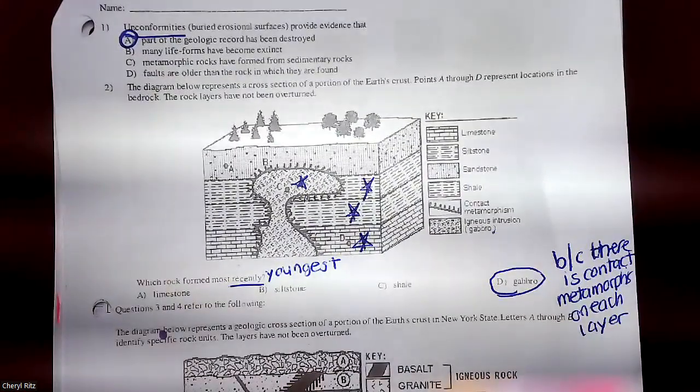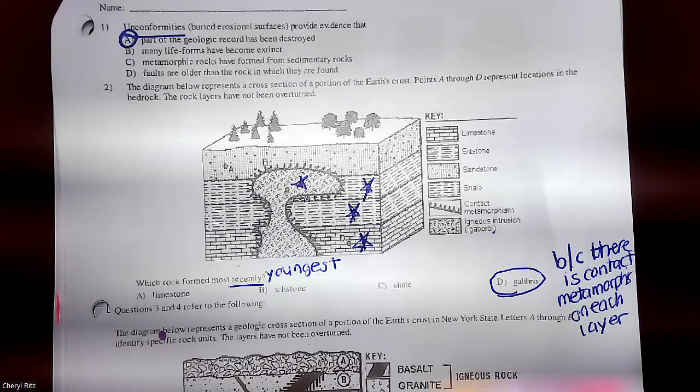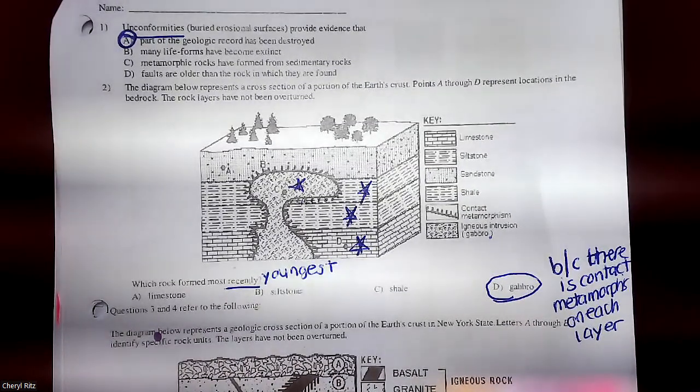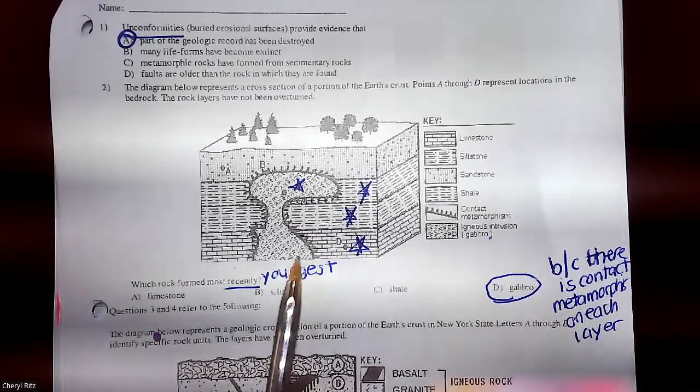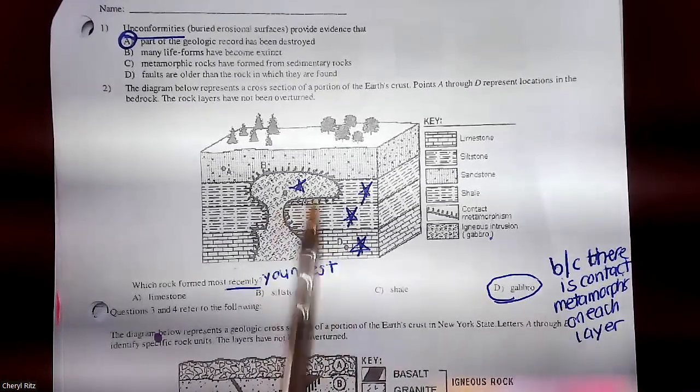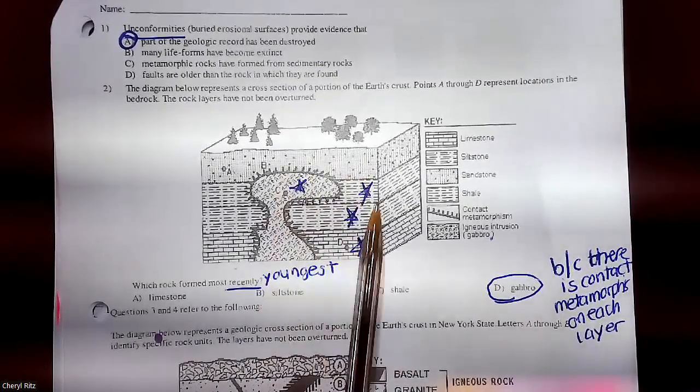A lot of people, so even Rayleigh's answer of the little contact metamorphism marks would not be good enough. You do need to have a complete thought. So don't just answer it because of the contact metamorphism. Tell me, what about the contact metamorphism? So it has to be explaining that there's contact metamorphism on all the layers.